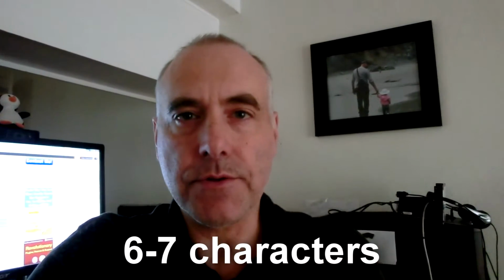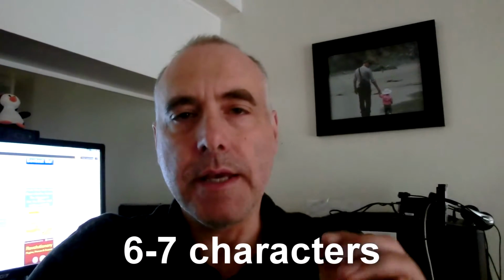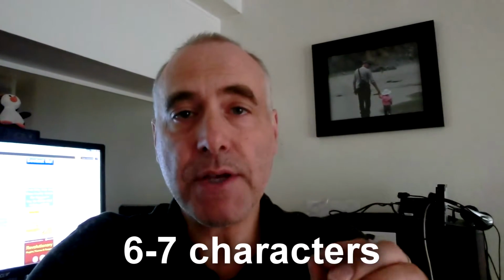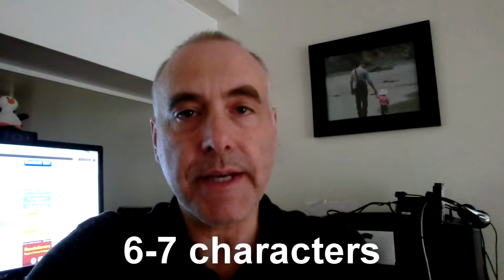So every password that you have for different websites that you visit actually has this same part of the password. It's like maybe a seed password, however it is that you'd like to think of it. But it's one password that's 6 to 7 characters long and is a component of every password that you use on different websites. So let me give you an example of how you can create one that's pretty easy.